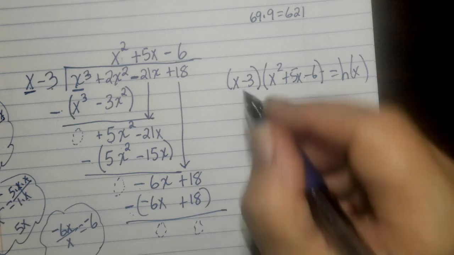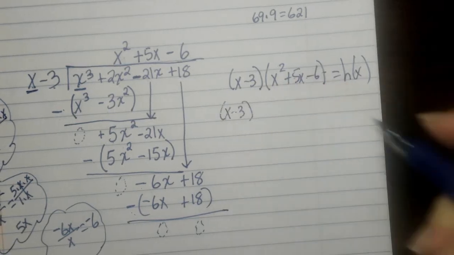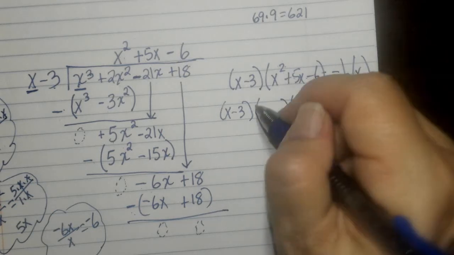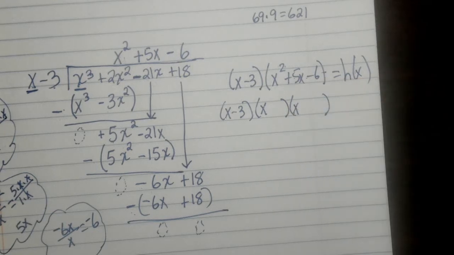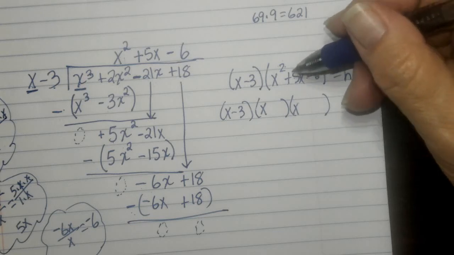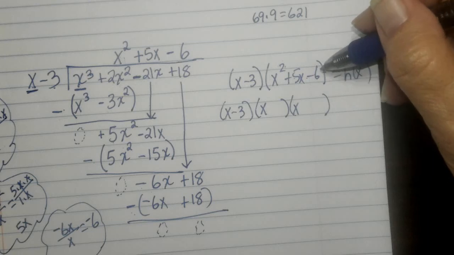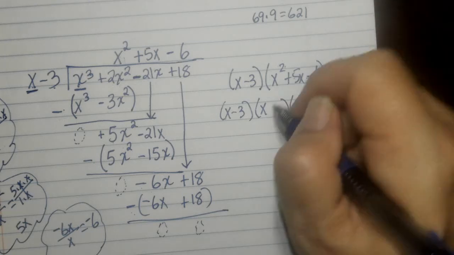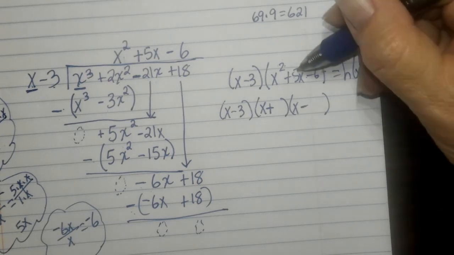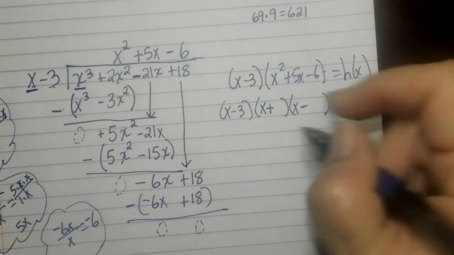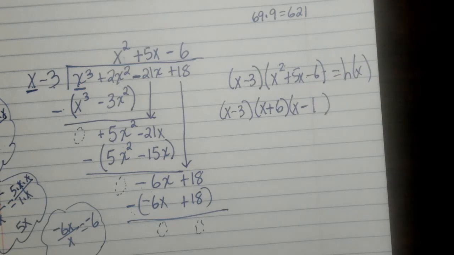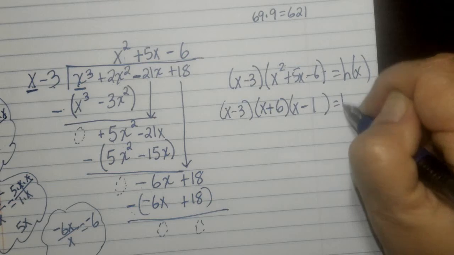We can factor this. So I'm going to bring down the x minus 3. Now let's factor this into two binomials. I need to get an x squared, right? So I need an x and an x. And I need to get to negative 6. But in the middle I need positive 5. So to get negative 6, one has to be positive and one has to be negative. Inside my parentheses there. But I need higher positives. So can you tell that you need to put a plus 6 here and a minus 1 there? That equals h of x.